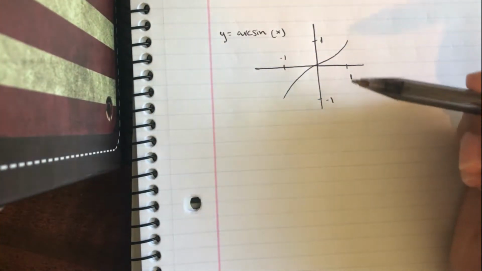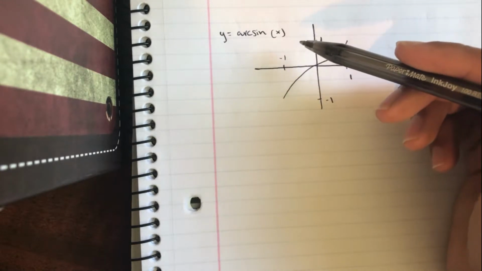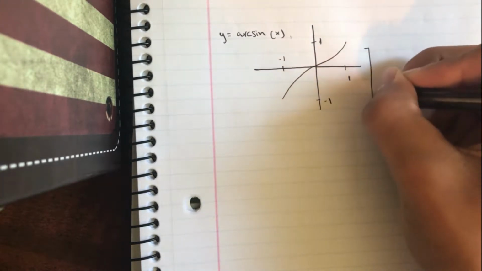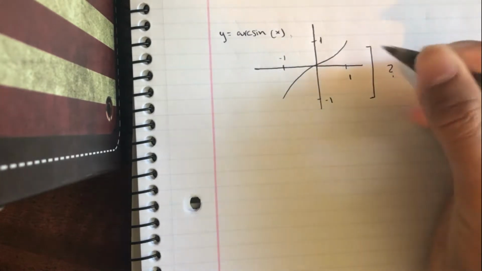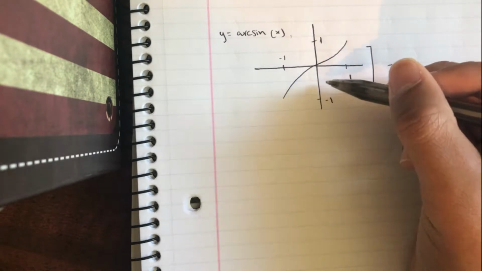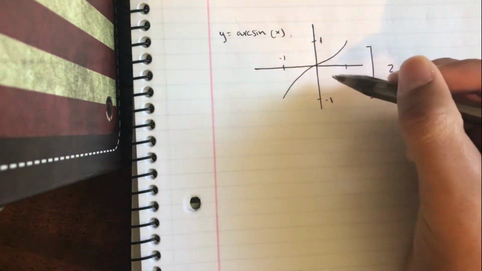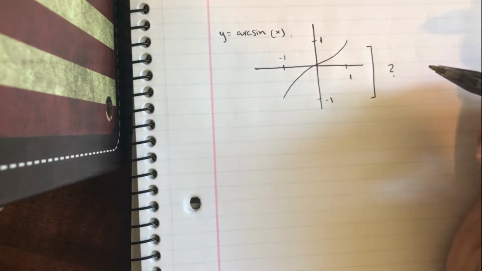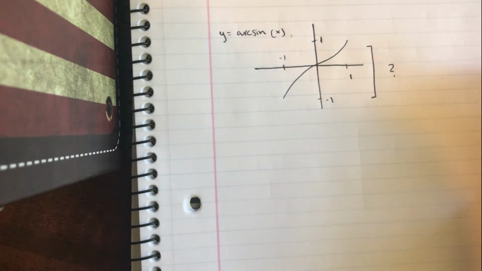Now, you may be asking yourself, why are functions such as inverse sine restricted to only quadrants 1 and 4? Well, that is because if you plugged in a certain x-coordinate for this function, you would have two x values. And a function having two x values doesn't classify it as a function.